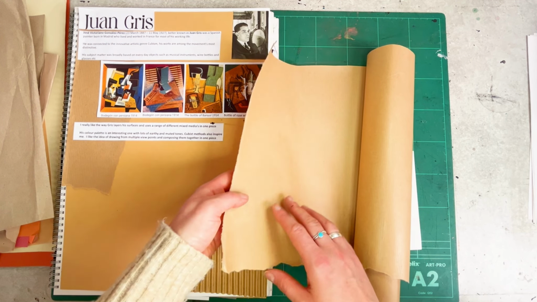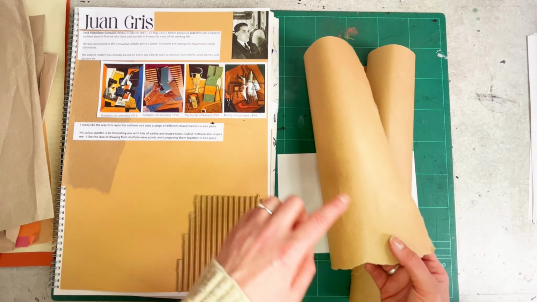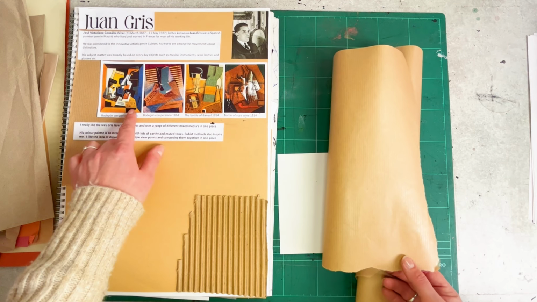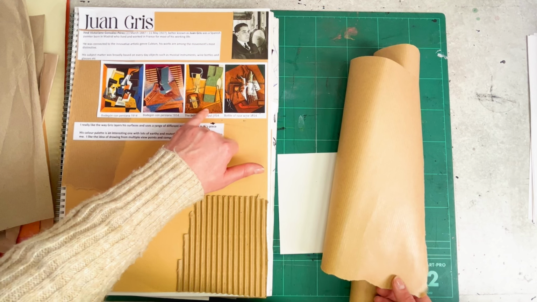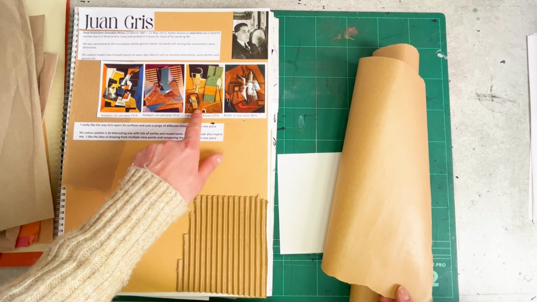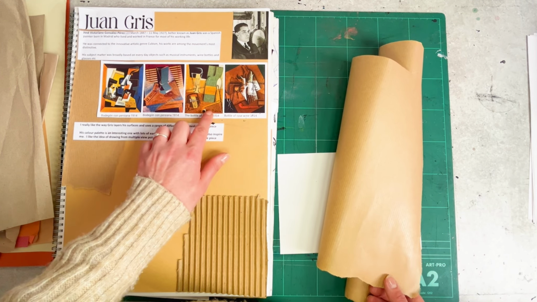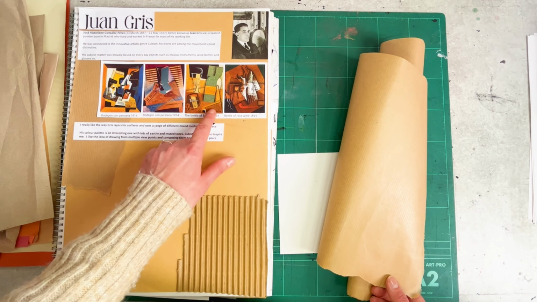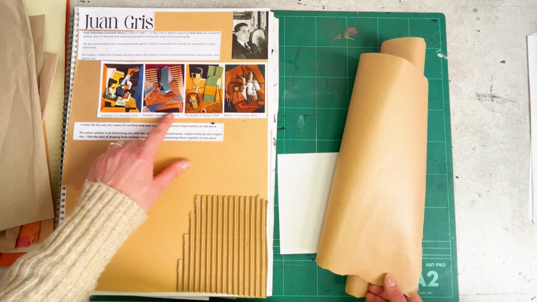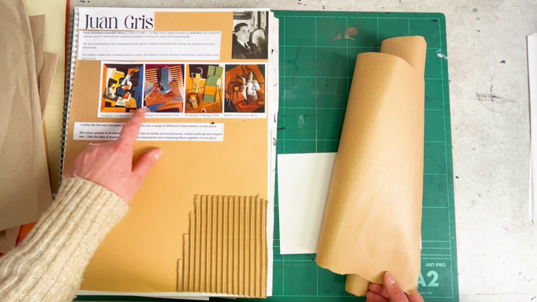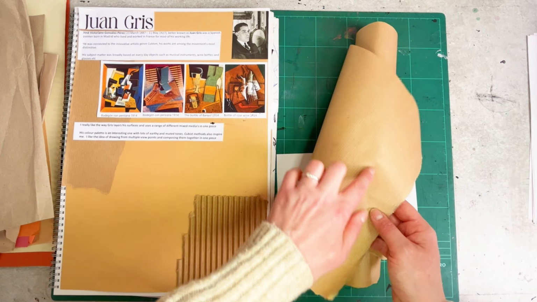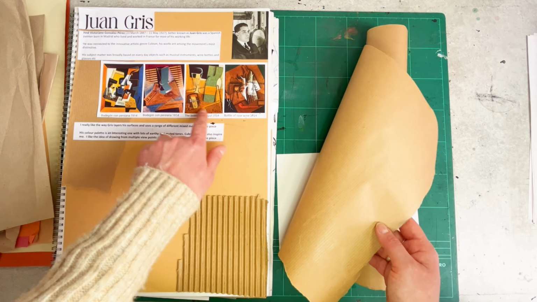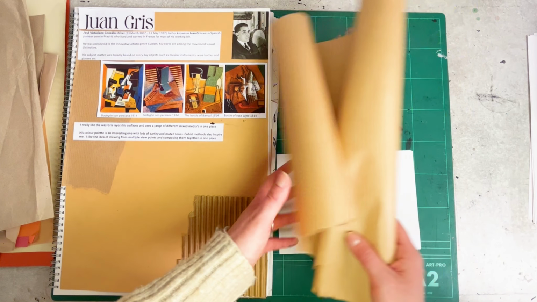And what I liked about this as well is if you take a look at Gris's work here, he uses a lot of wood effect. I don't know how he does that. I think sometimes it's the paper. I think perhaps he draws it on with charcoal in some instances as well. But I like the parcel paper because that's got that natural sort of grain in a similar way. So I'm going to use that.